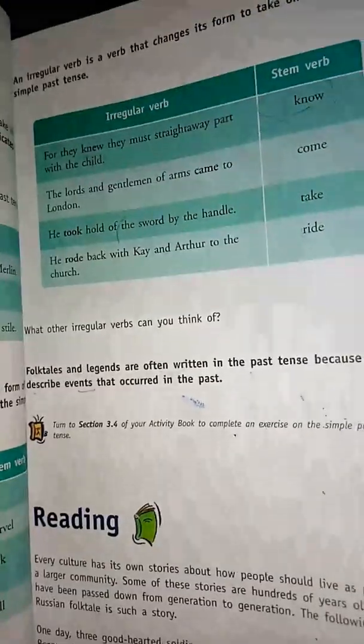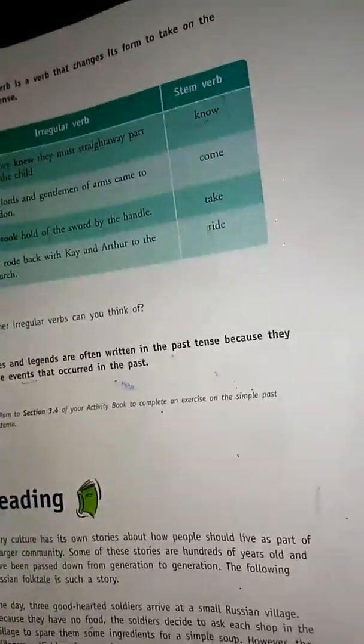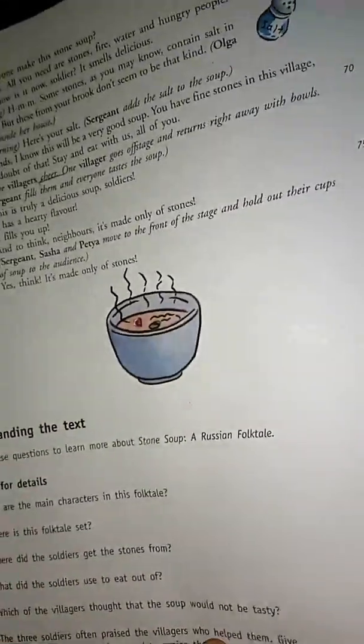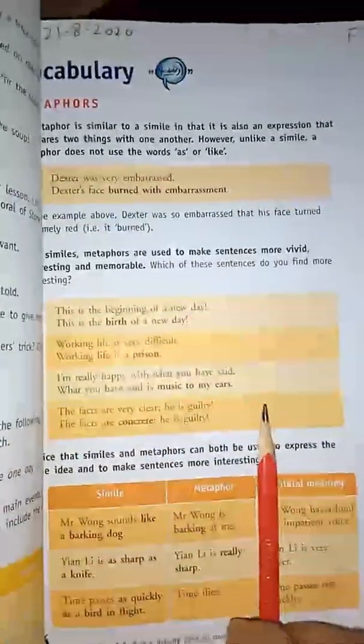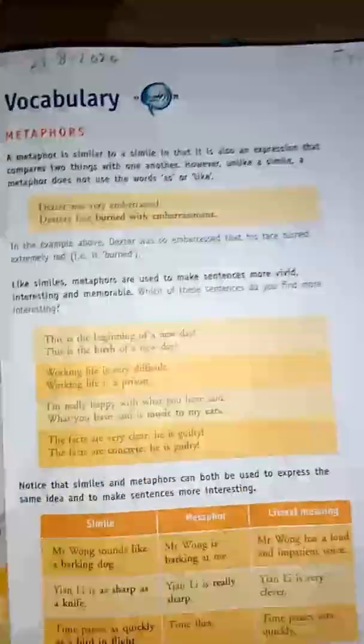Okay. So now move to the next page, page number 71. Mention the date on your page. Today is 21/8/2020 and the day is Friday, and today we are going to do metaphors. So students, this is the second topic for today.